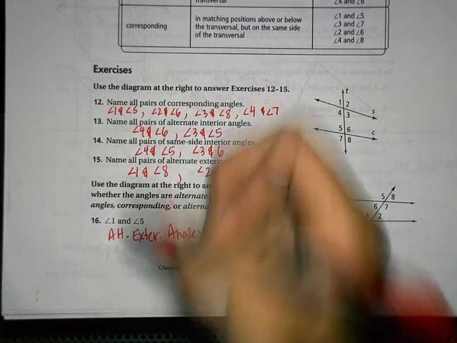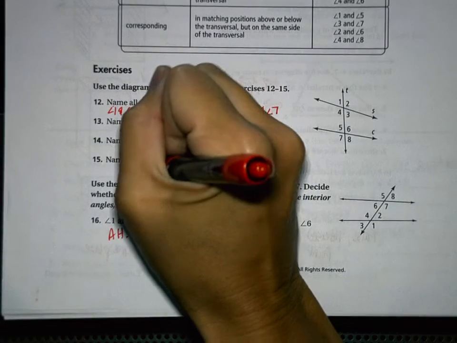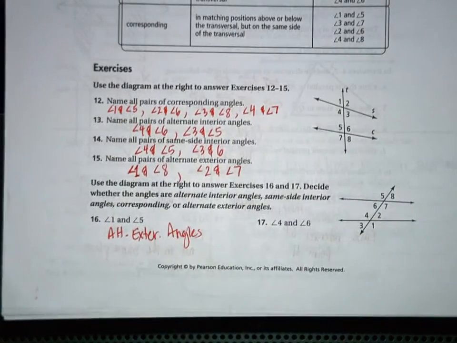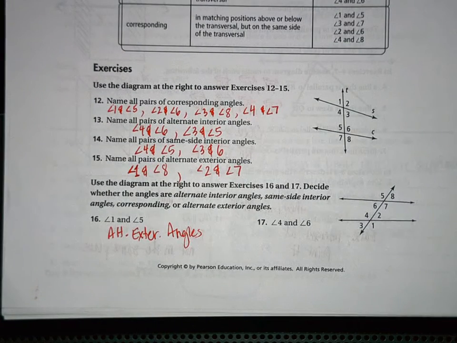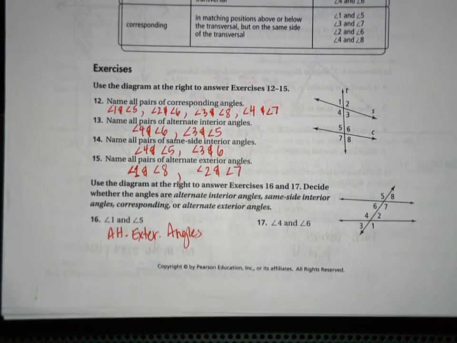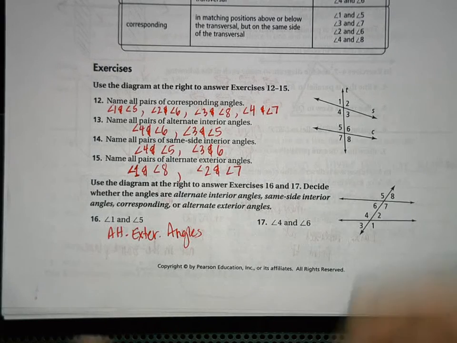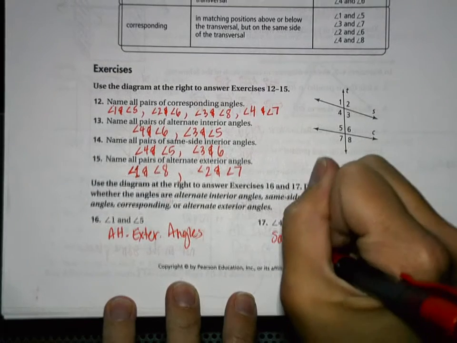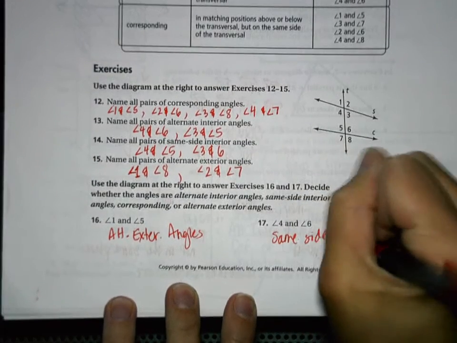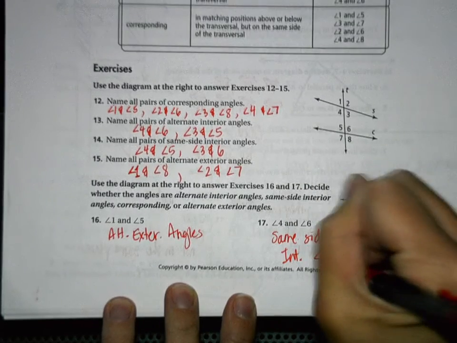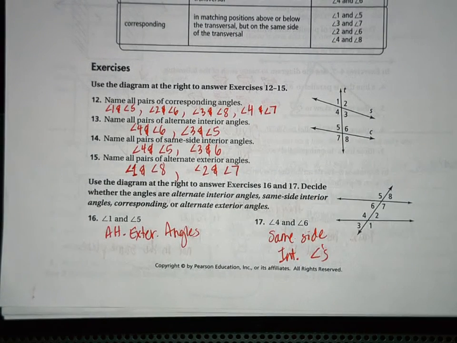Yeah, it is a 1 and 8. You just can't read it very well. But it is. Thank you. It kind of looks like a 4, but it's just the angle in front. Okay. Same side interior angles. Very good. Same side interior angles. Okay, any other questions or comments on this?